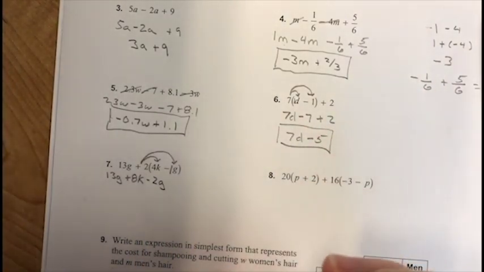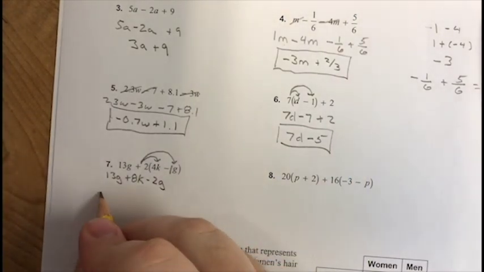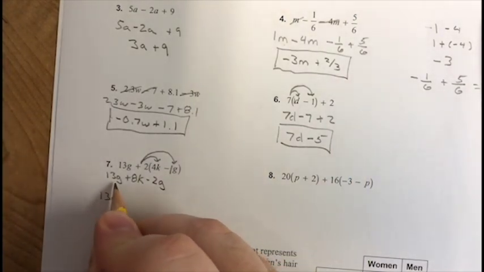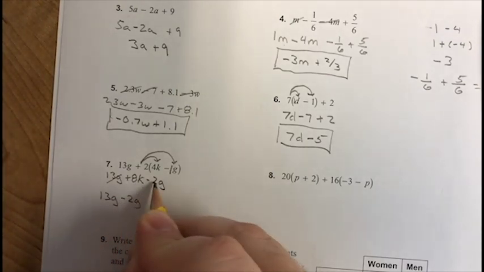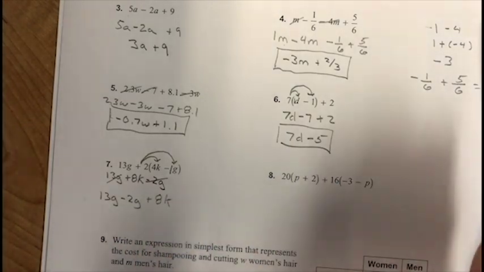Now, my job is to start combining like terms. I have a 13g, and I've done that one, and I'm going to combine that with that minus 2g. So I've moved that one. And then I have a plus 8k, and it's by itself. There's nothing else I can do with it.